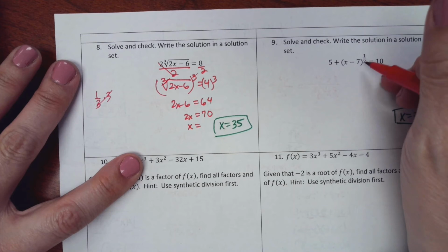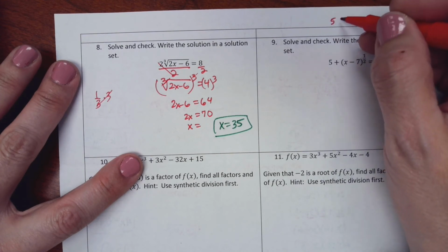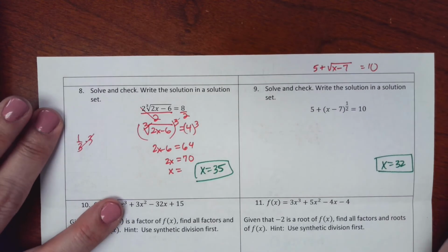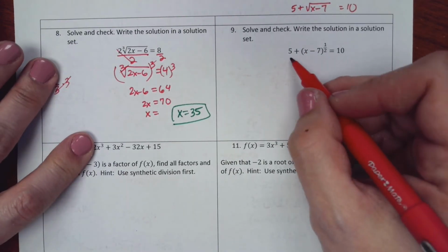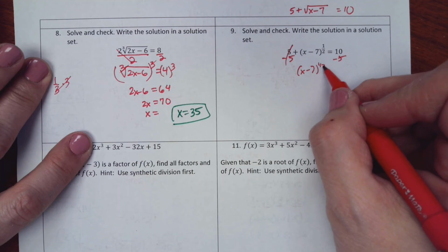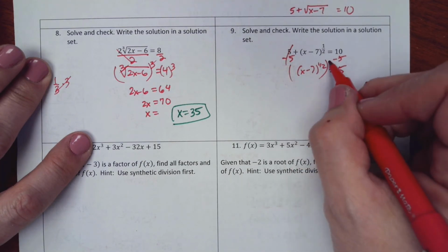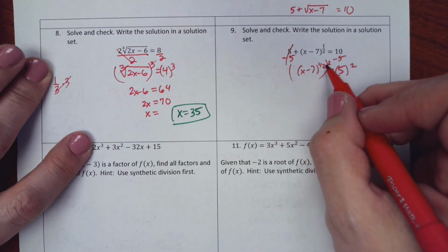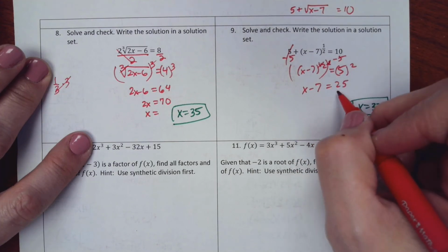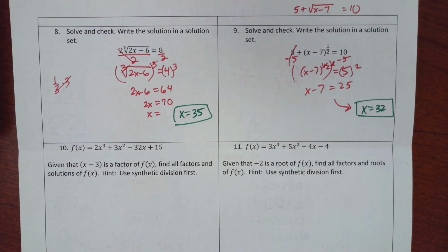All right, remember another way to write this would be a square root. So if you really want to, you could write the square root of x minus 7 equals 10. So you could write it like that if you really want to. But I got to get rid of the 5 no matter what. So x minus 7 to the 1/2 equals 5. To get rid of a 1/2 power, which is a square root, I will square both sides. So this knocks each other out. X minus 7 equals 25. Add 7 to both sides. There's my answer.